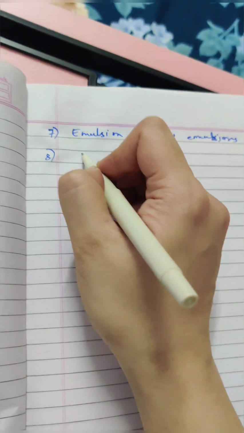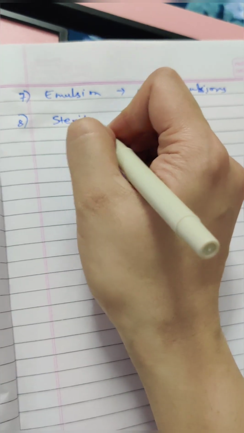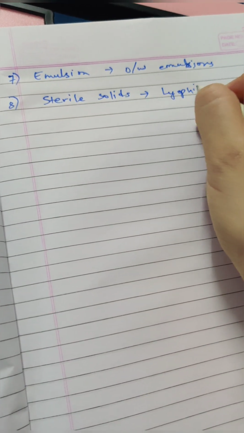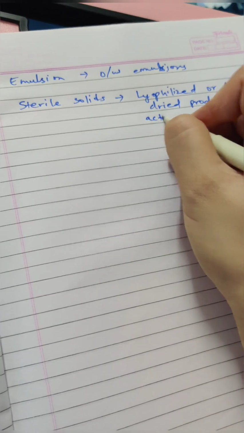Eighth is the sterile solids. This is a very interesting type of parenteral product, usually the lyophilized or freeze-dried products, or actives given parenterally.